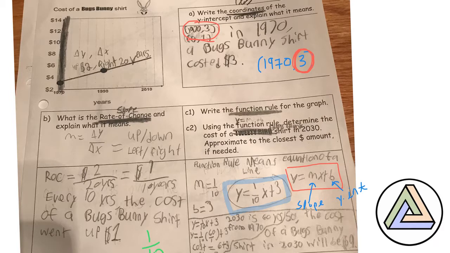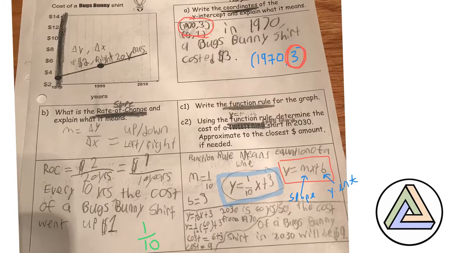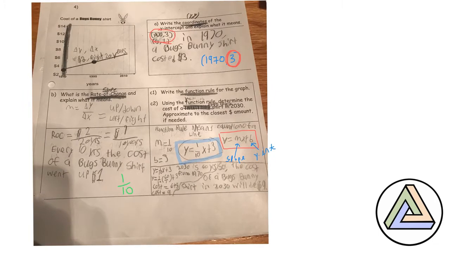Now let's say you don't want to draw a huge graph. Well, that's the purpose of the function rule, is to help you avoid drawing a huge graph. And that's what we're going to do right now. So I'll write the function rule over here. We already figured out that it is y equals 1/10 x plus 3. And let's take a look. We want to know what it's going to be in 2030.